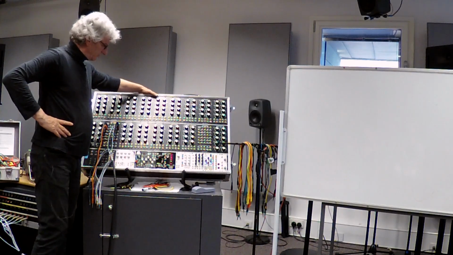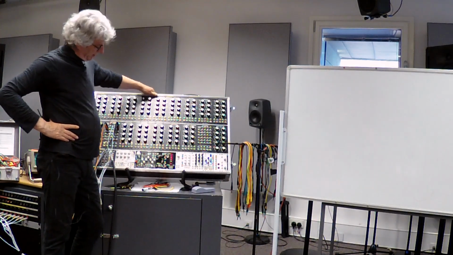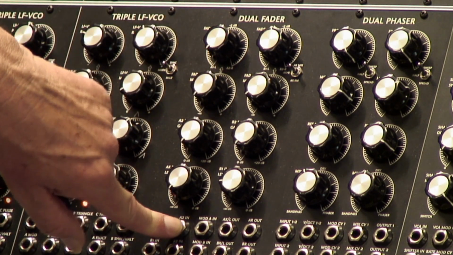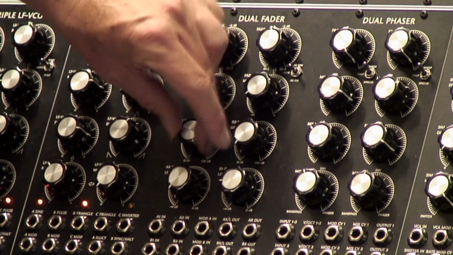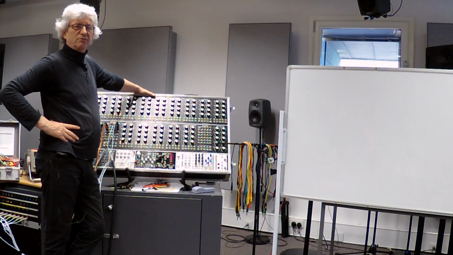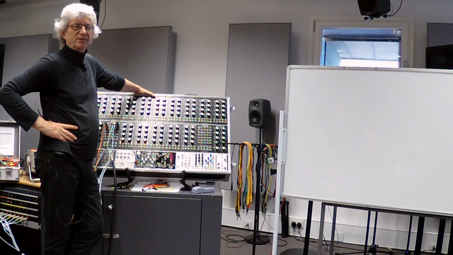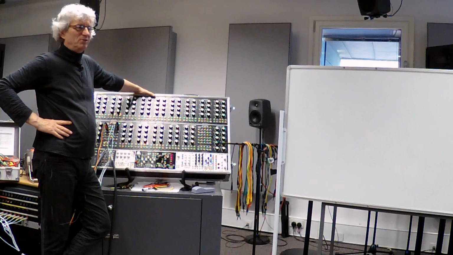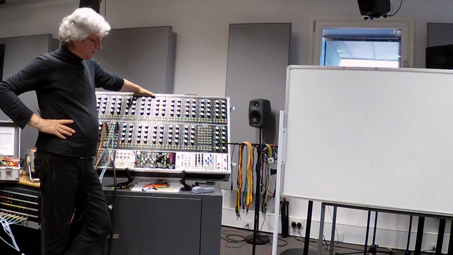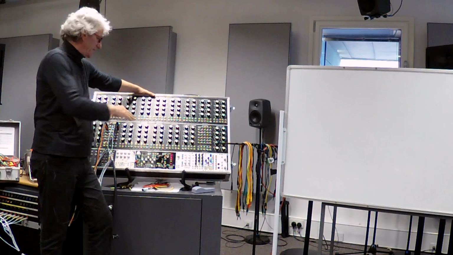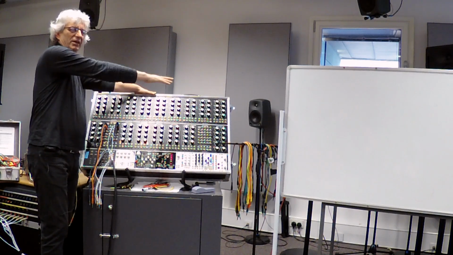One of the extra functions is that you can increase the input sensitivity of the secondary input of the fader by almost 20 dBs. The reason why you would want to do that is because if you would like to use another instrument that has a so-called line level output, for instance an MP3 player, a laptop, or some other instrument, then the signal level of that instrument will be very low in comparison to the signal levels that go on in this system.